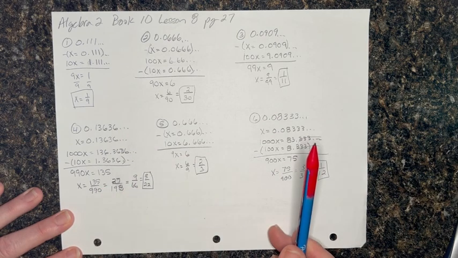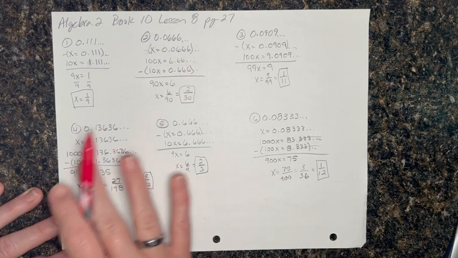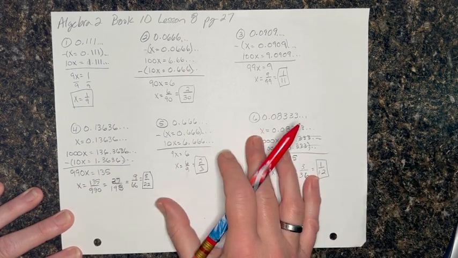Reduce your fractions. All right, that's it for lesson 8. Go ahead and finish the review. Meet me back here for lesson 9.